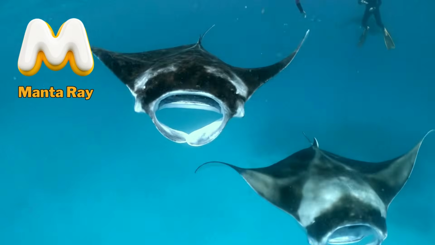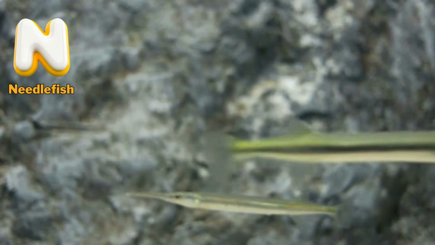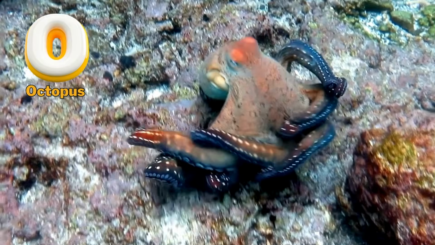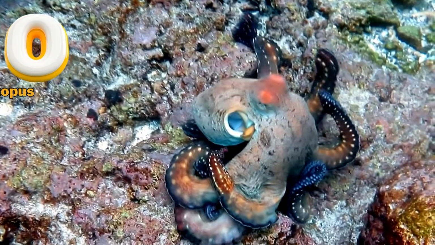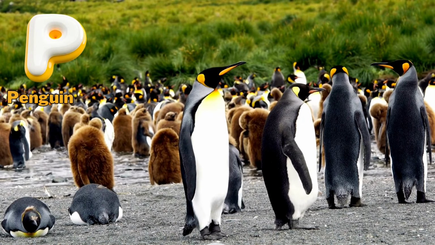M is for manta ray. N is for needlefish. O is for octopus. P is for penguin.